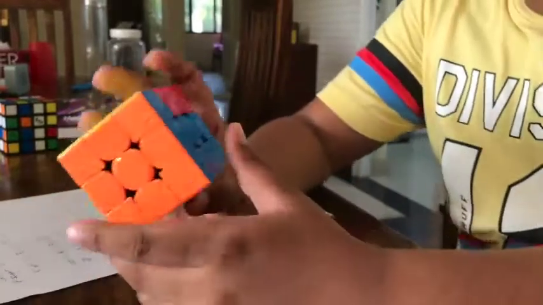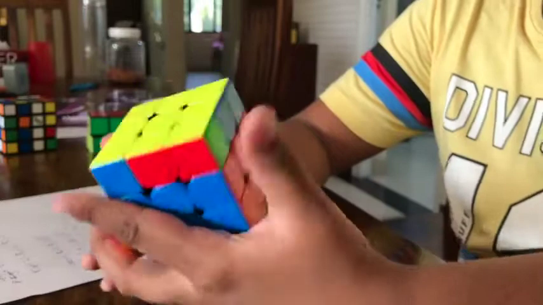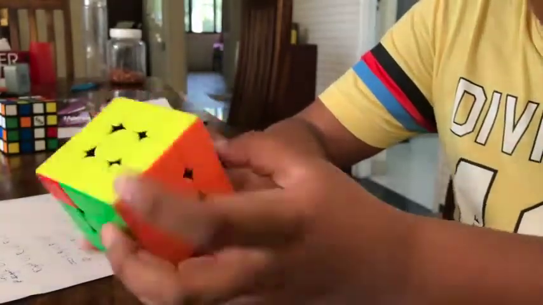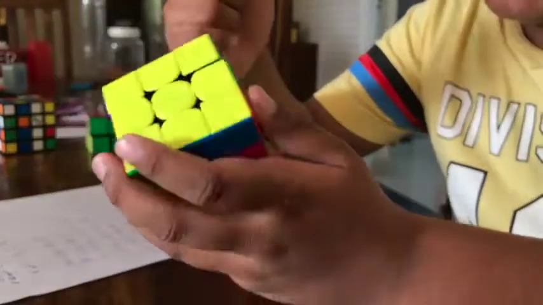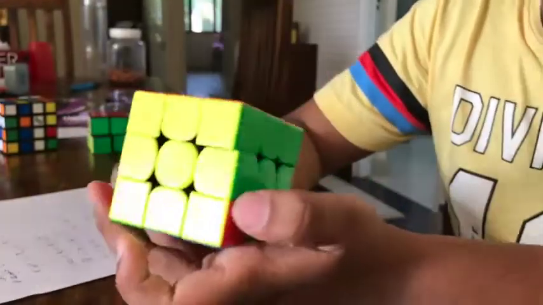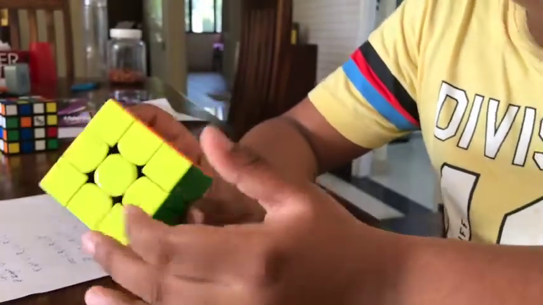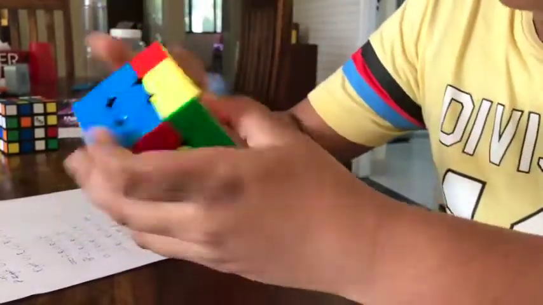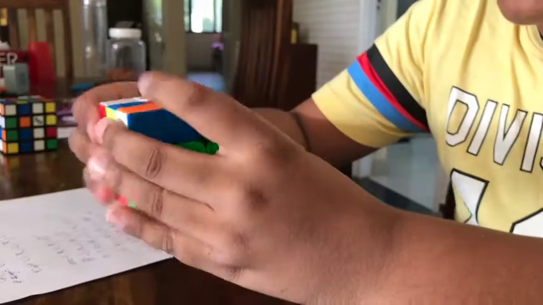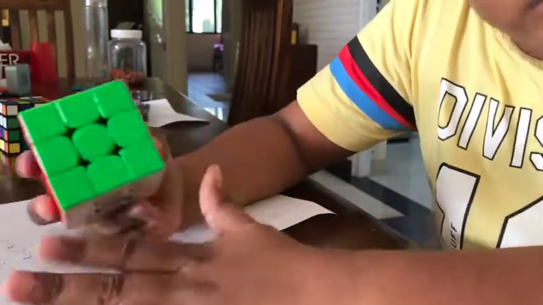Now we've reached the last part to solving the cube, which is the last layer. Now, look around. You'll have to observe very closely. There are 3 possible cases which you can get. Either you find a single headlight or a fully solved side.